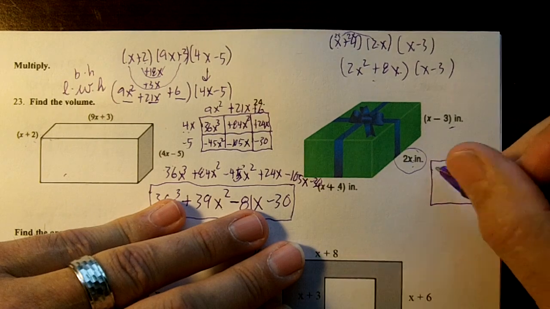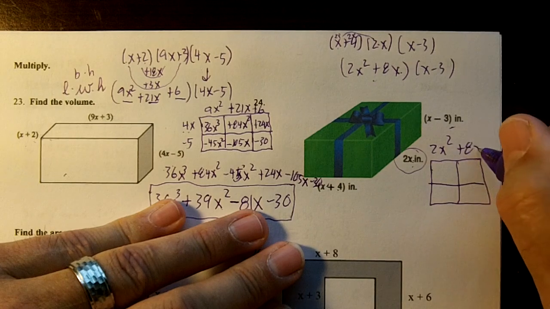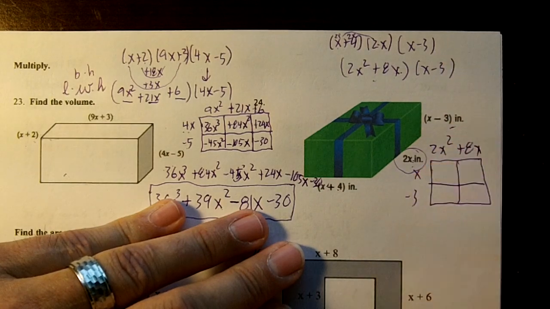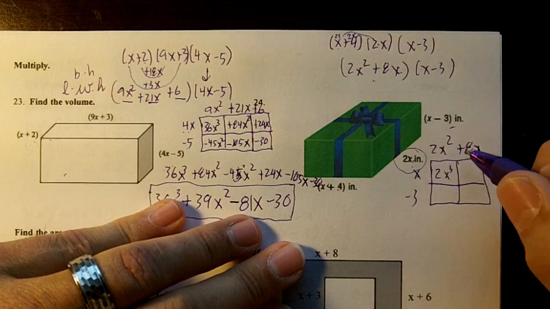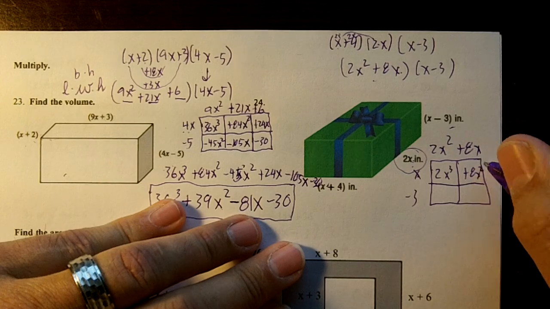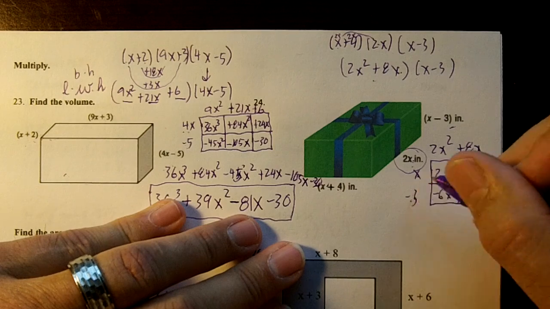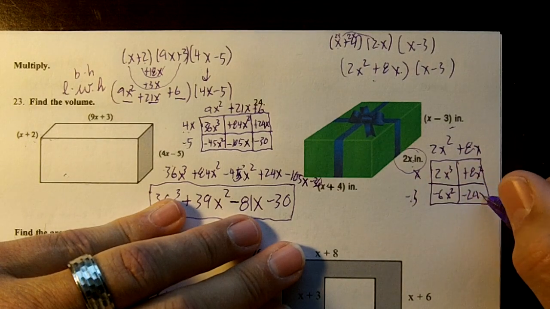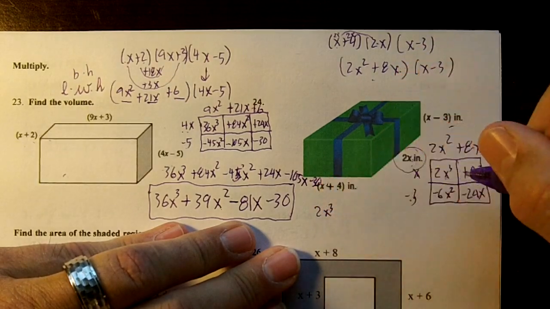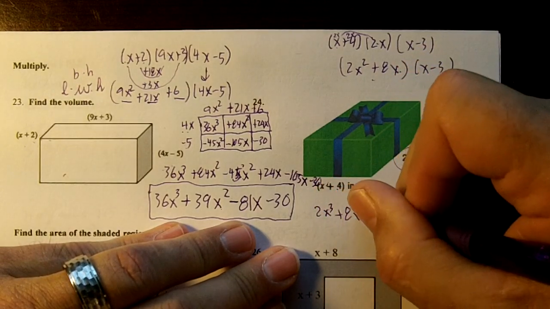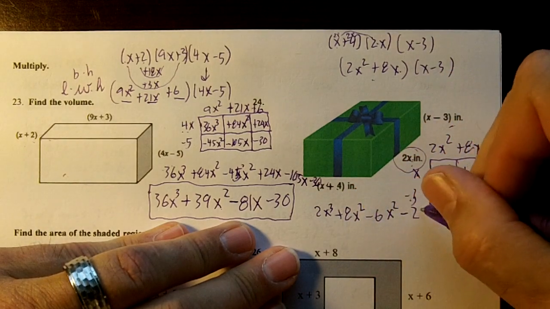So I'm going to make a box, 2 by 2, and put 2x squared plus 8x, and then put x minus 3. So x times 2x squared is 2x cubed. X times 8x is plus 8x squared. Negative 3 times 2x squared is negative 6x squared. And negative 3 times 8x is minus 24x. Okay, so I'm going to write down 2x cubed plus 8x squared minus 6x squared minus 24x.